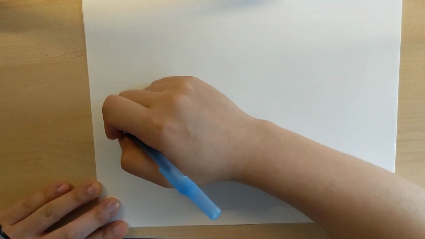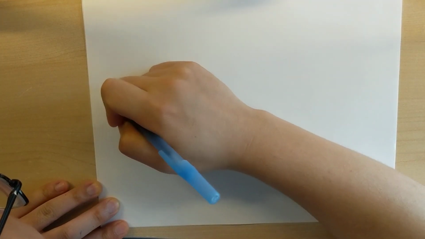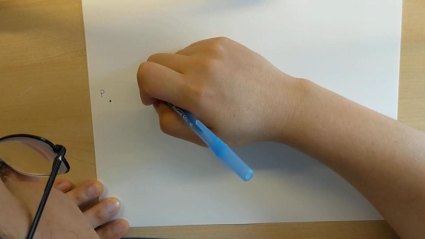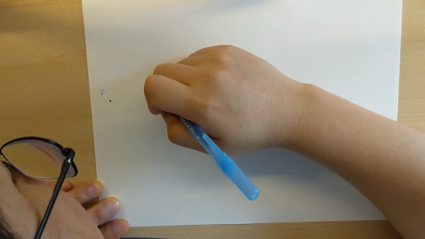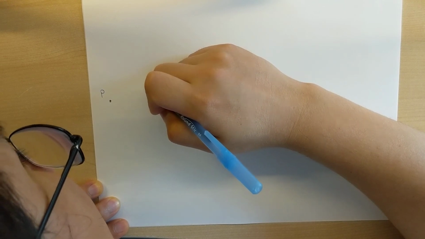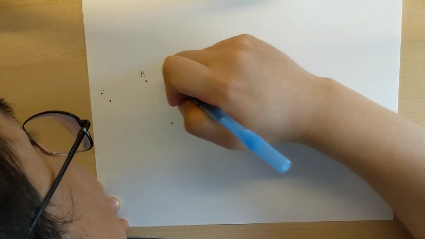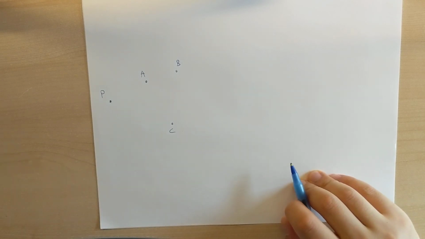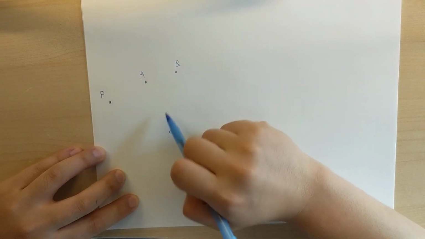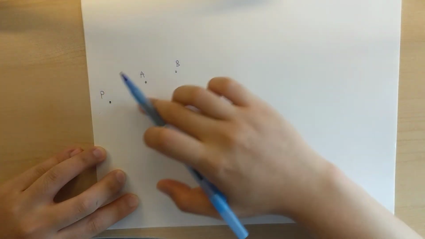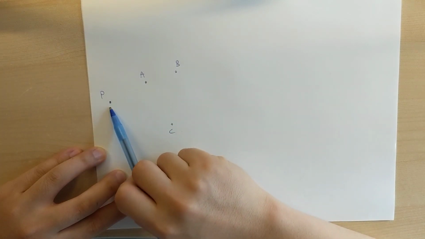I'm going to place a point P over here, on the left side of the paper, and then I'm going to place 3 points right here. So I'm calling this A, this B, and then this C. Again, this triangle that I formed here, I want you to draw it relatively similar to that size, and place that triangle relatively close to point P.